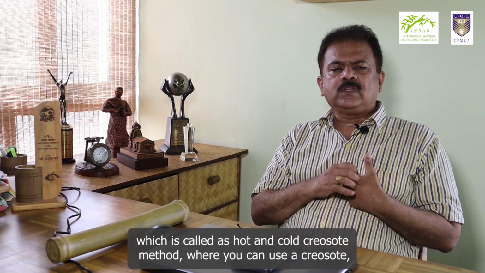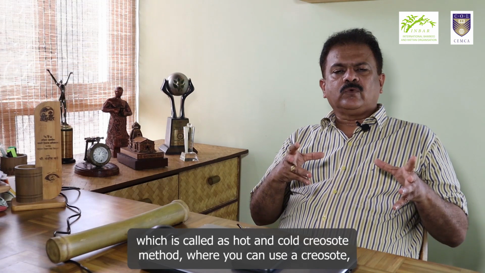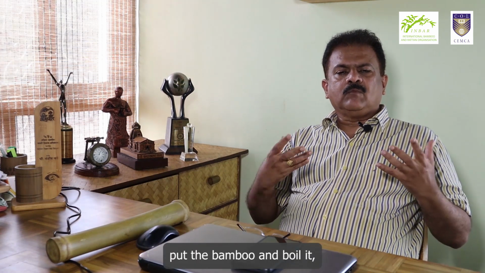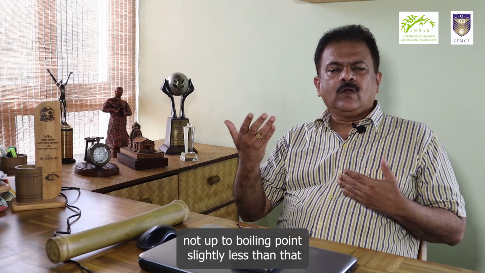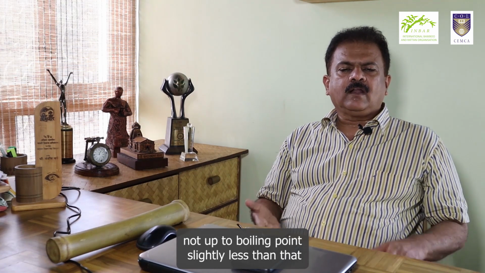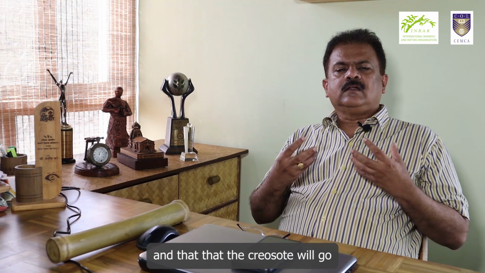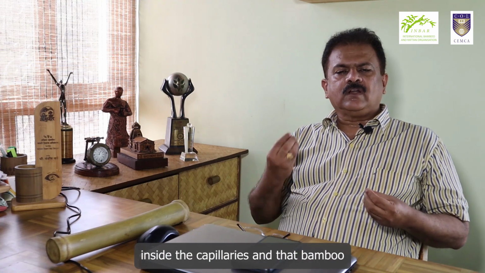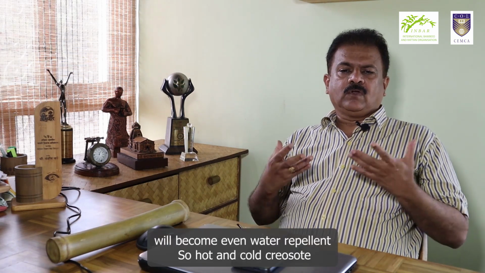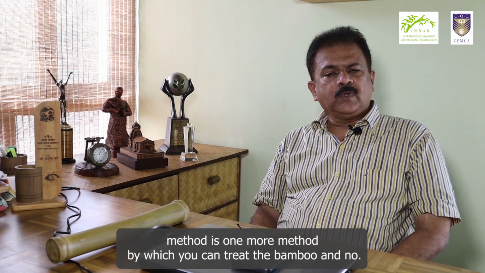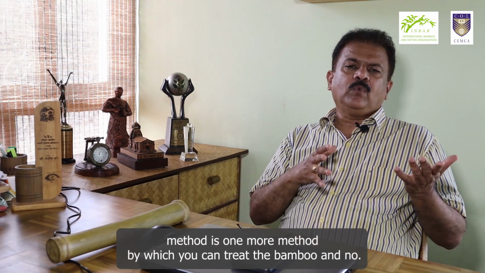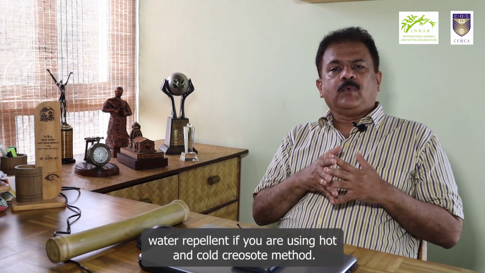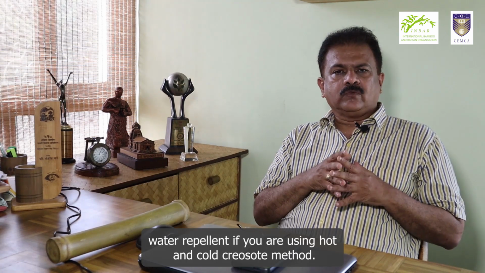There is one more method which is called the hot and cold creosote method, where you can use creosote, put the bamboo in and heat it, not up to boiling point, slightly lower than that, and the creosote will go inside the capillaries, and that bamboo will even become water repellent. So the hot and cold creosote method is one more method by which you can treat bamboo, and you can also make bamboo water repellent if you use it.